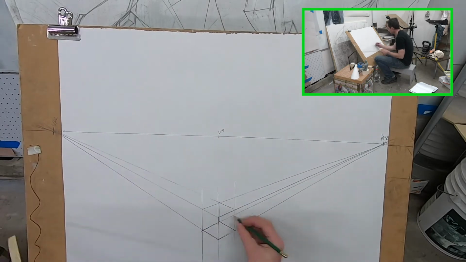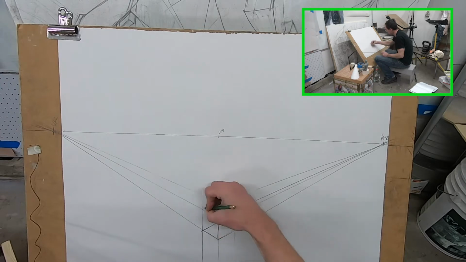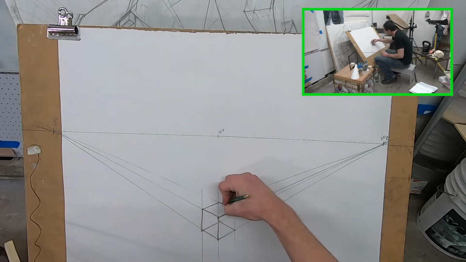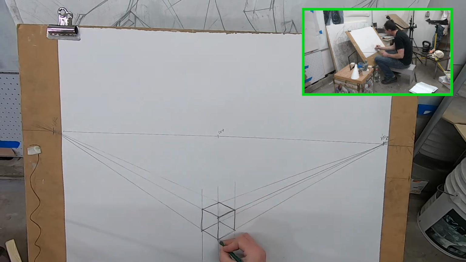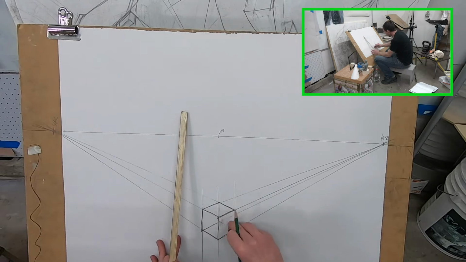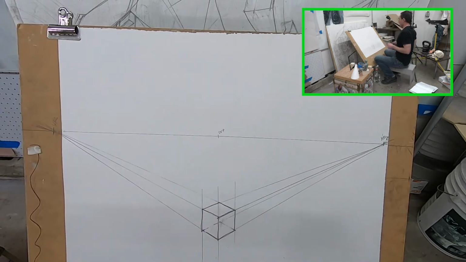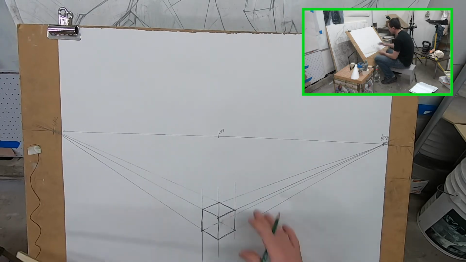Okay, then I can use line weight to highlight my visible edges. Knock down. And there we have a cube in two-point perspective.